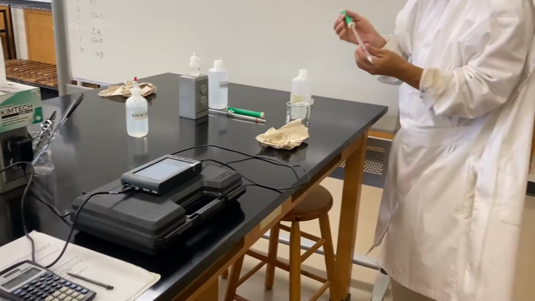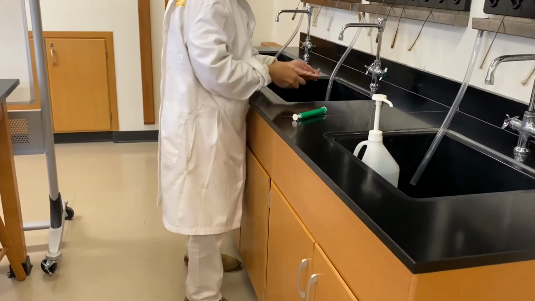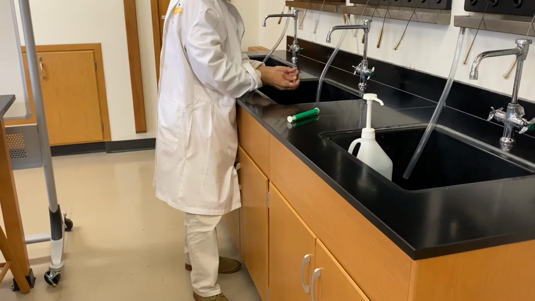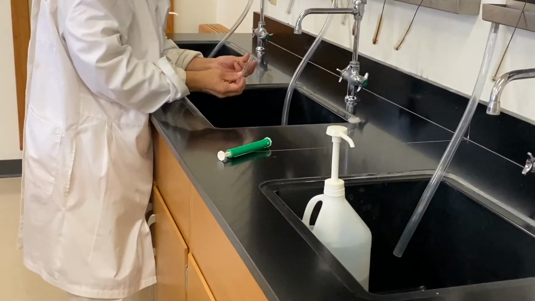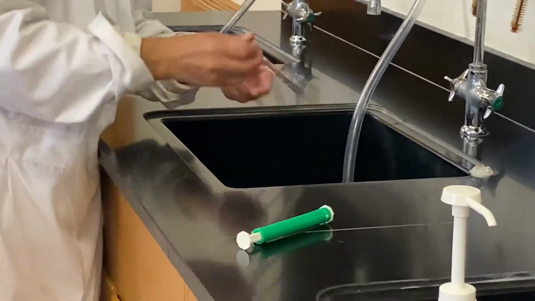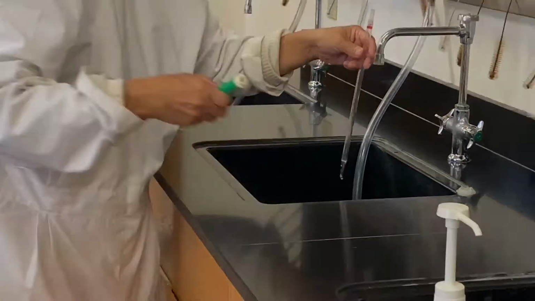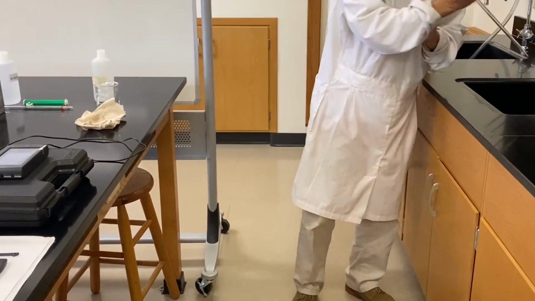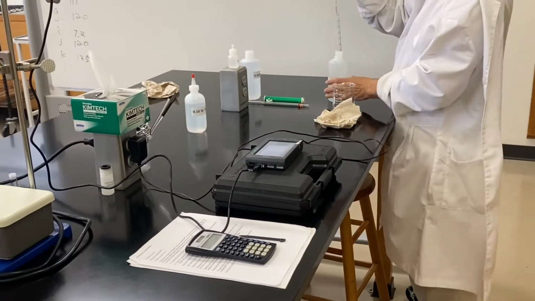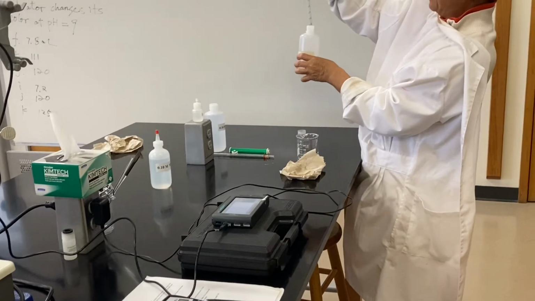So same thing we will do. And to rinse our system, pipette with our acid and let it draw. After properly rinsing it, we will pipette out 8 ml of acetic acid.